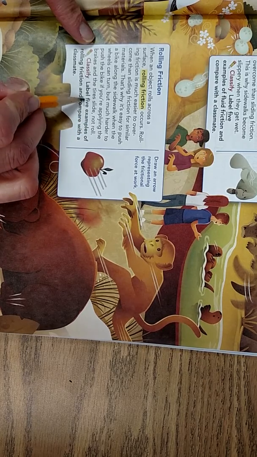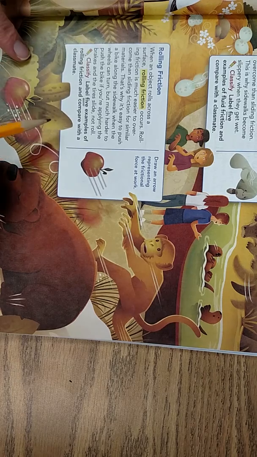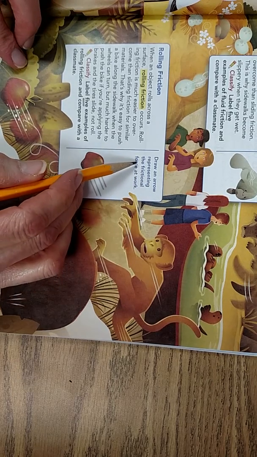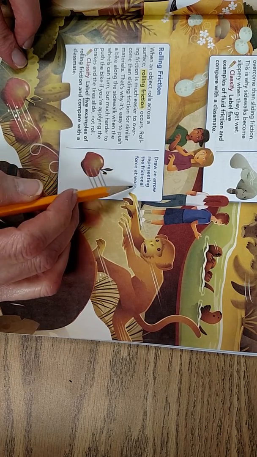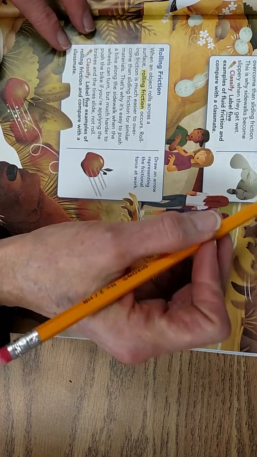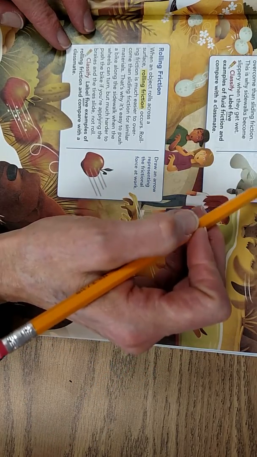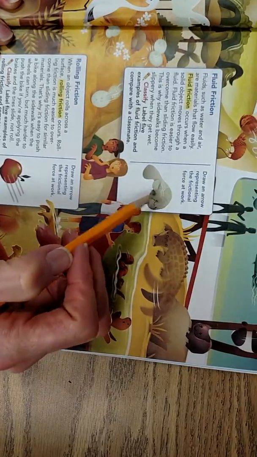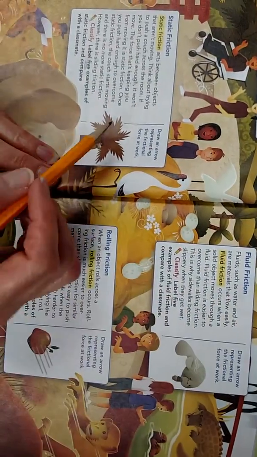List 5 examples of rolling friction that you see. Draw an arrow representing the friction force at work in this picture. Draw an arrow representing the friction force at work in this picture. And don't forget this one.